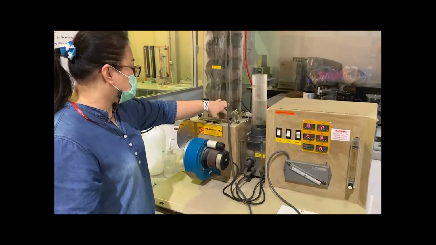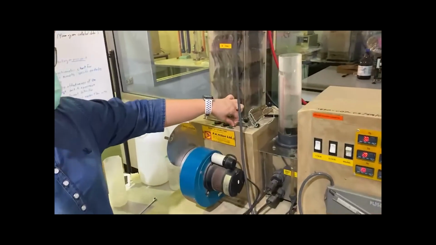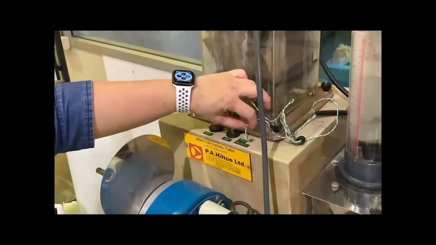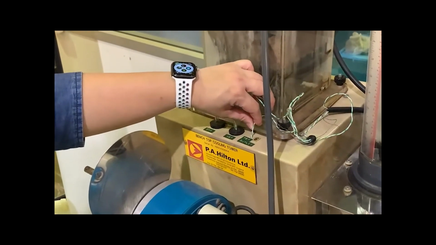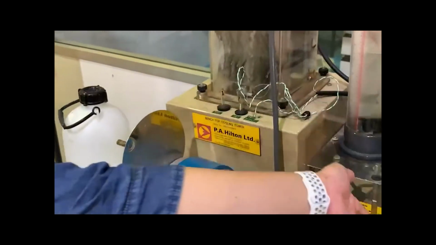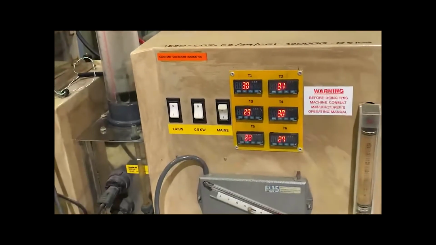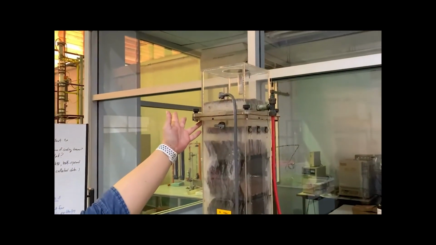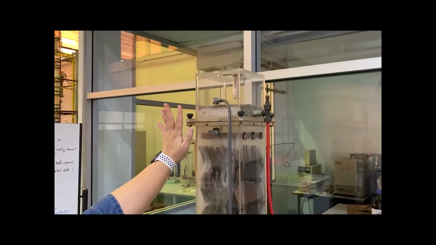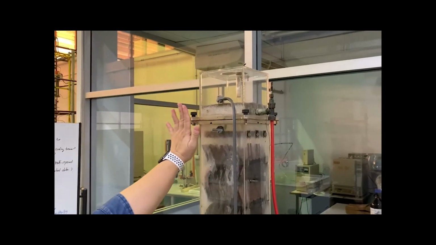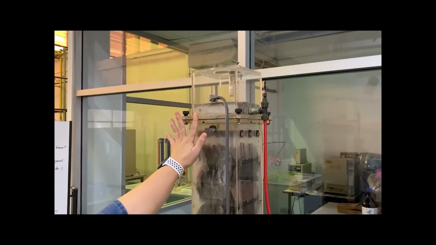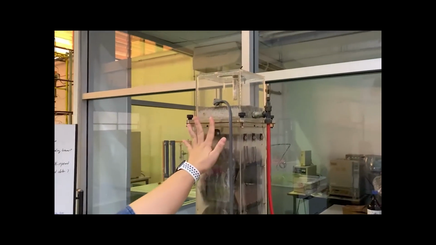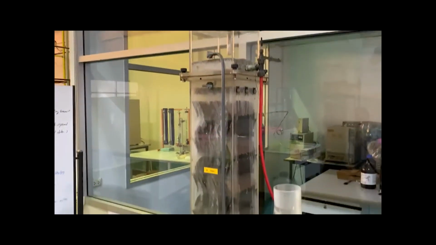And the other thermocouple measures the outlet temperature of the water, which you can read from this monitor. At the top part of the cooling tower, we also have thermocouples that measure wet bulb and dry bulb temperatures of the outlet air and also the water inlet.